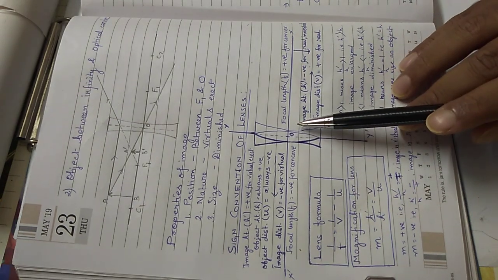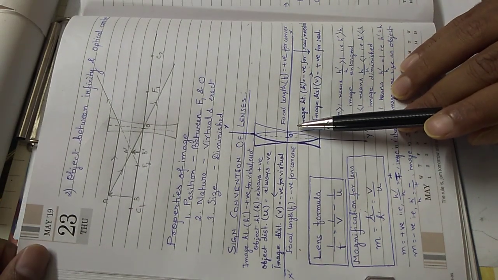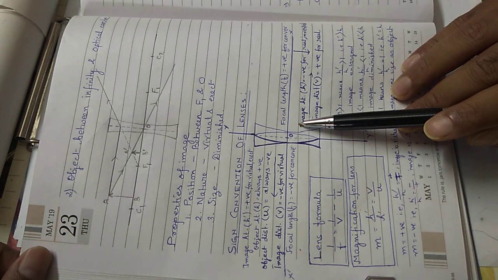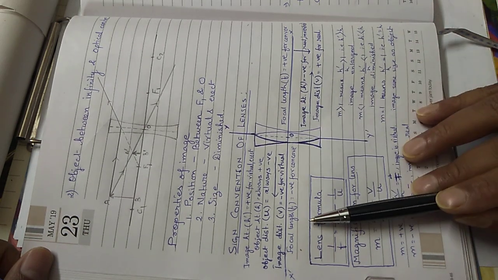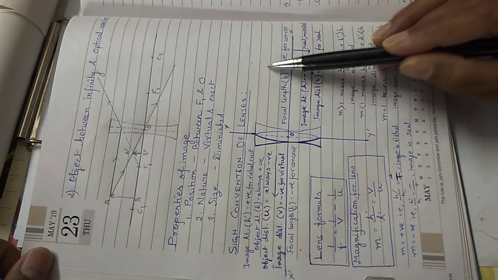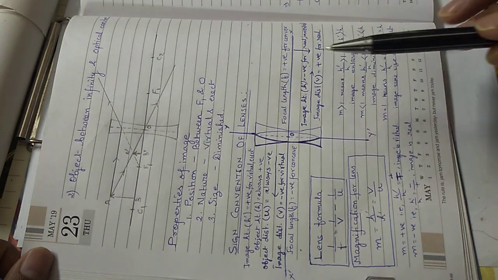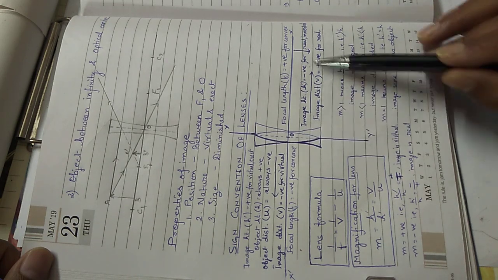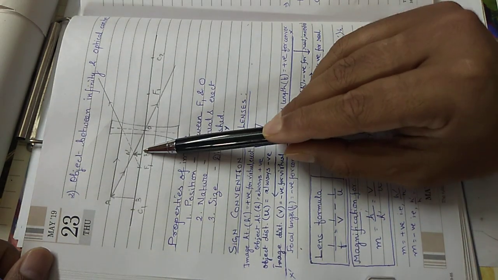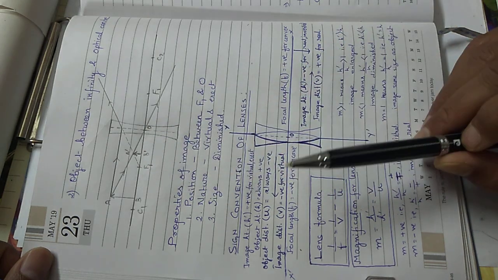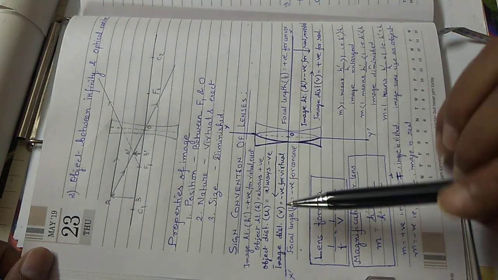So things are basically the same, only two things are different: the position of the real image. In a mirror, the real images were formed in front of the mirror, and the virtual image was formed behind the mirror. In the case of a lens, what happens? Real images are found on the other side of the object, and the virtual image is formed on the same side as the object. That is the only thing which is different.